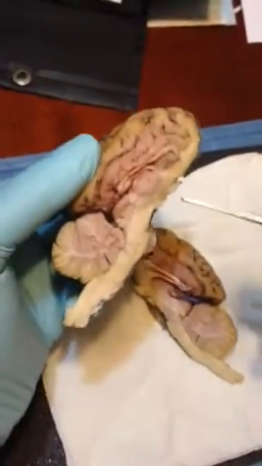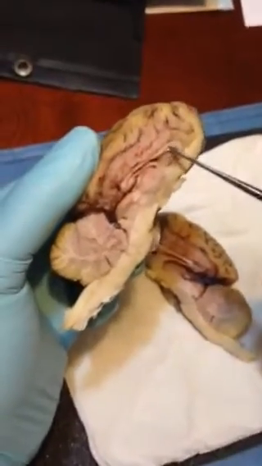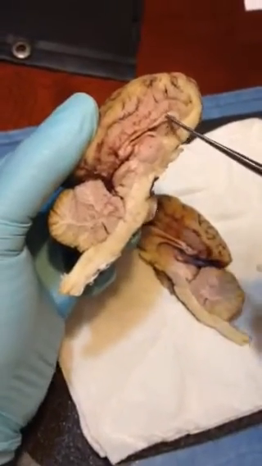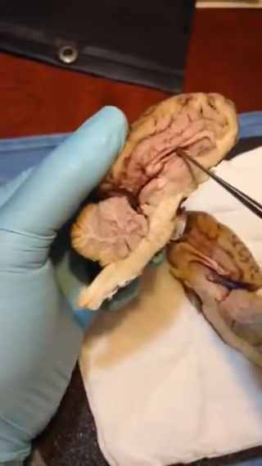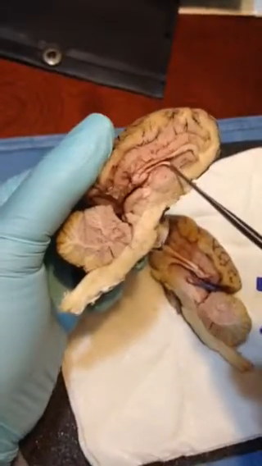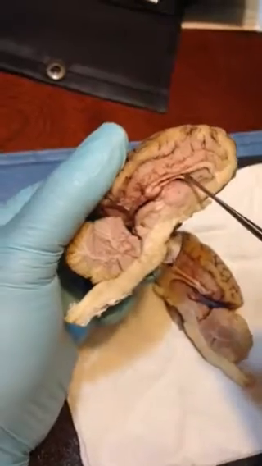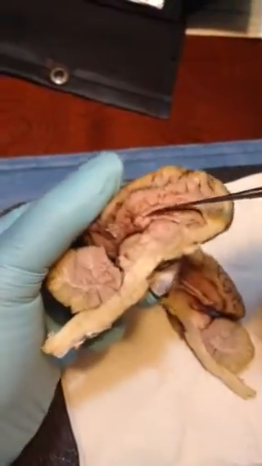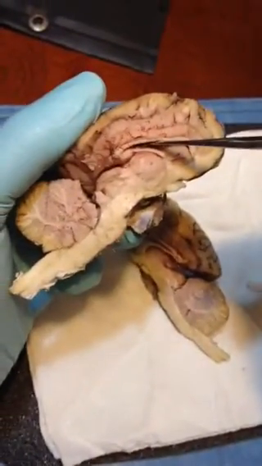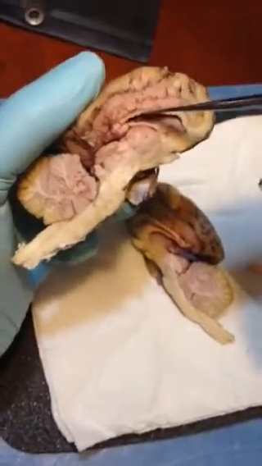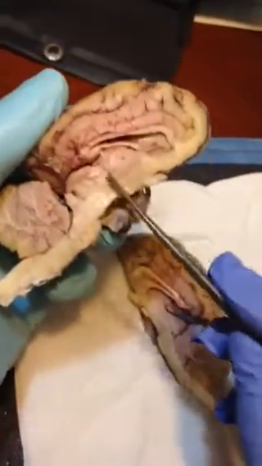Here is the corpus callosum, and at this end of it is the fornix, and right here is a little entryway. It's like a door in there. This is the lateral ventricle. And if you move down here, it's a little circle right here.